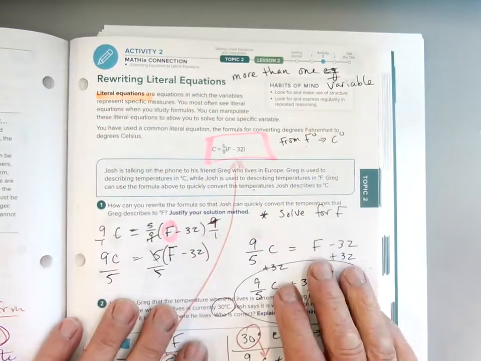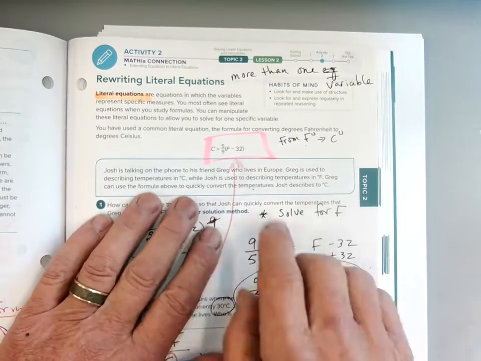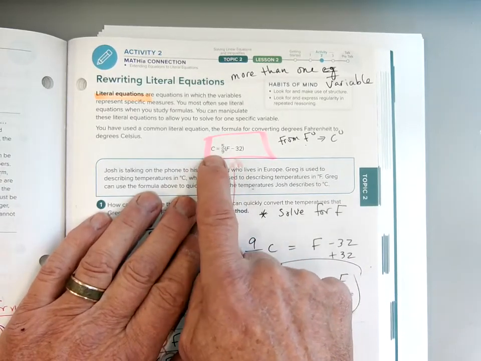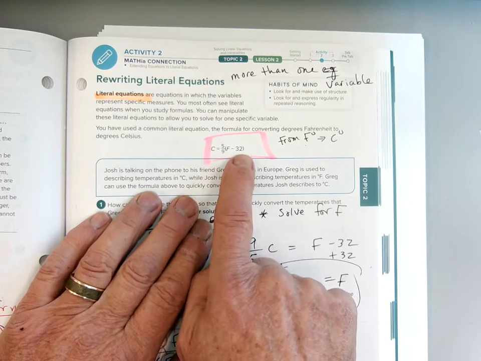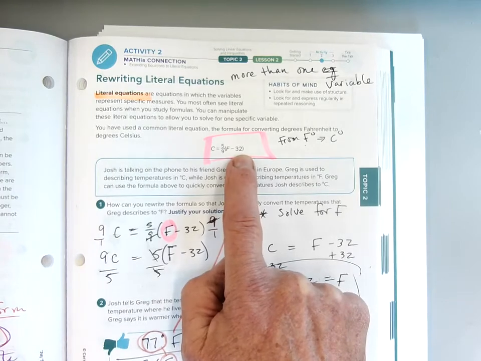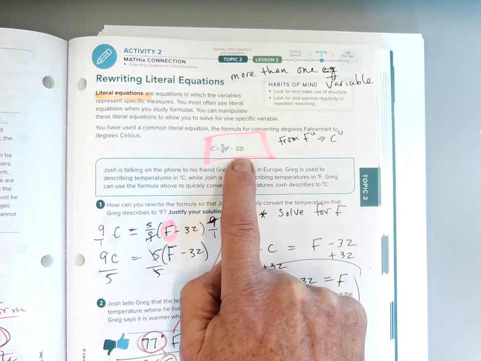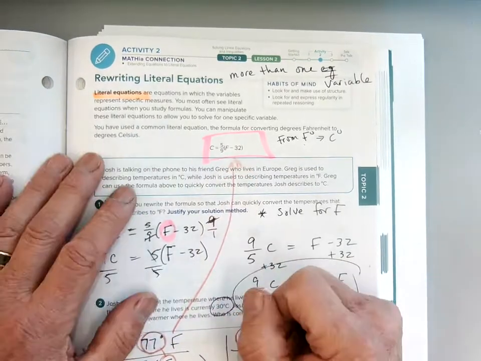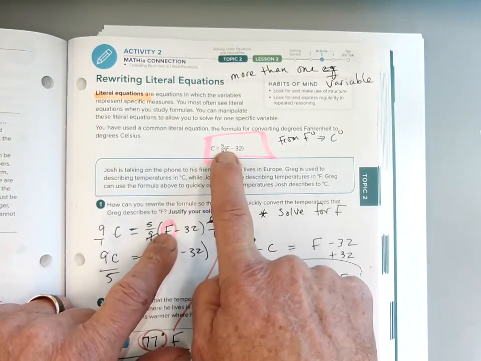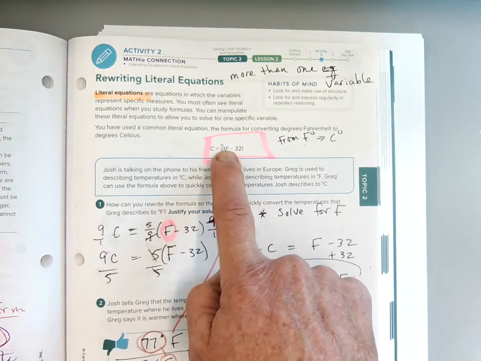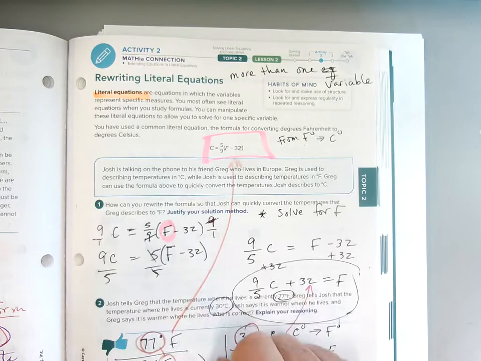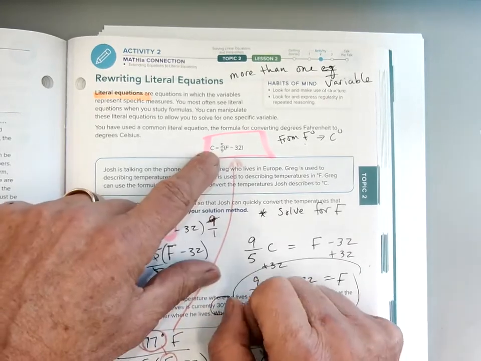For the first example, we know how to convert Fahrenheit to Celsius. We have this formula that says C is equal to 5/9 (F minus 32). If you're in the U.S. and you wonder what the temperature is in Celsius, you could use this formula. You could just plug in the Fahrenheit and find out what it is in Celsius if you're going to Europe. But you can also have the formula in terms of F.